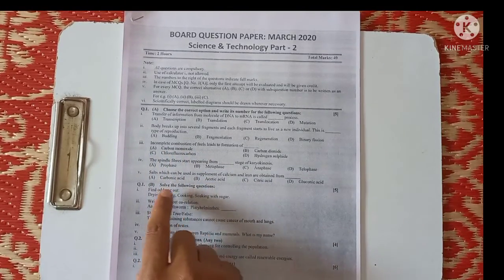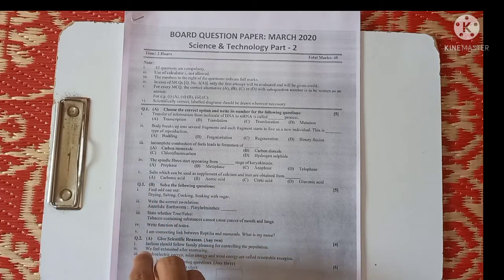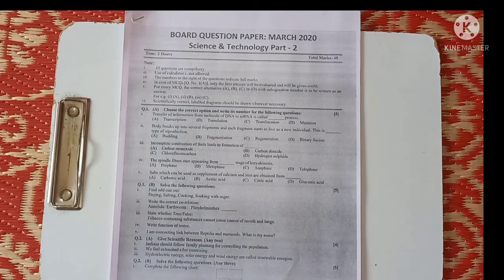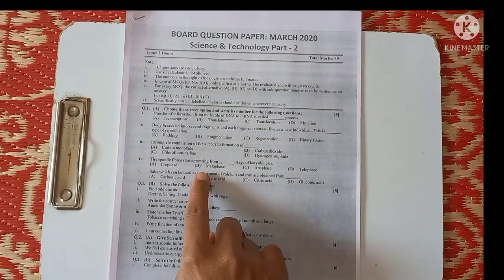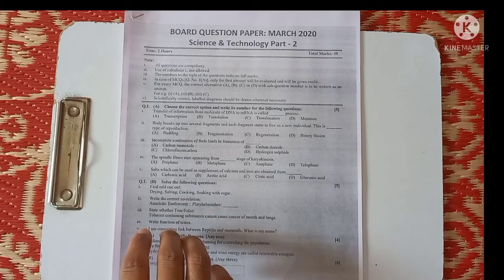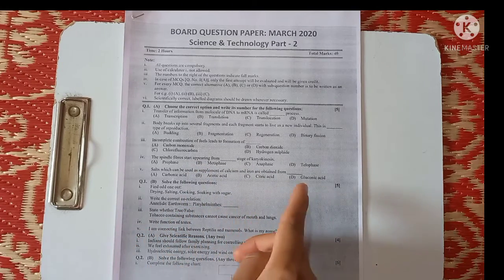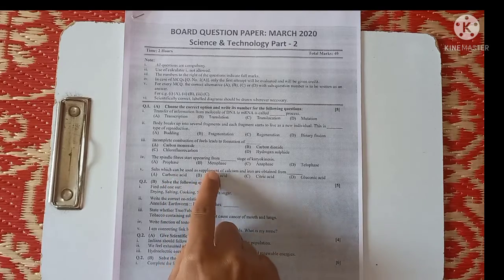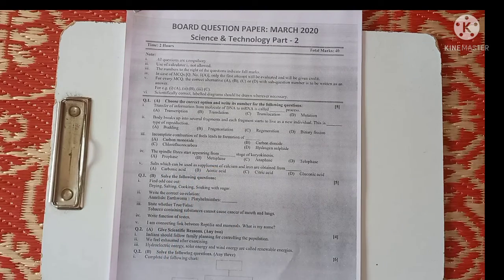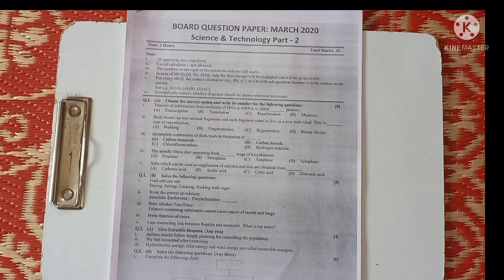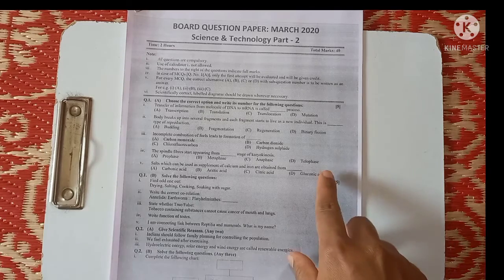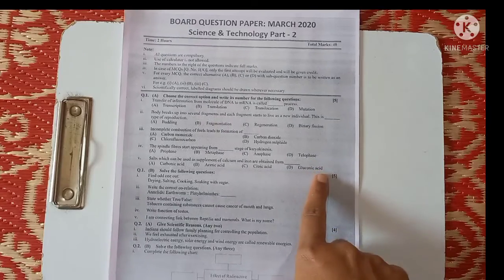Then next: spindle fibers start appearing from the stage of karyokinesis. The answer is metaphase. There are prophase, metaphase, anaphase and telophase, the four phases of cell division. Spindle fibers start in the metaphase. Then: salts which can be used to supplement calcium and iron are obtained from gluconic acid. So that is the answer.